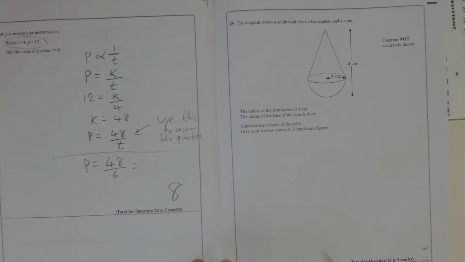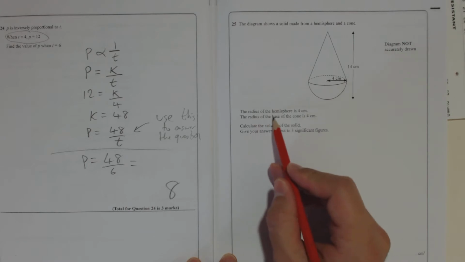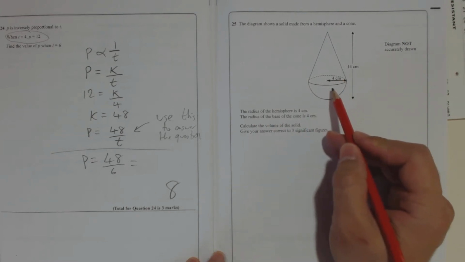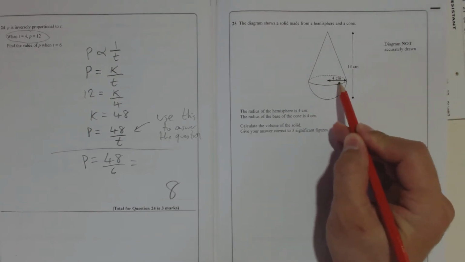Question 25. The diagram shows a solid made from a hemisphere and a cone. The radius of the hemisphere is 4 centimeters. The radius of the base of the cone is 4 centimeters, and you can see that there. There's your hemisphere, which is basically half a sphere. There's your cone, and the radius is 4.